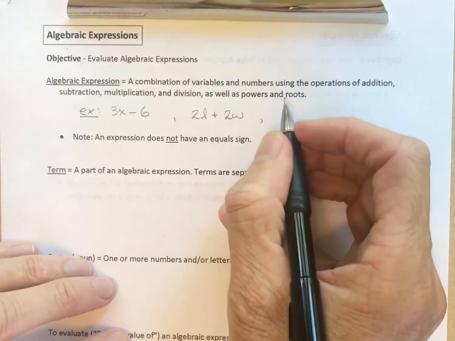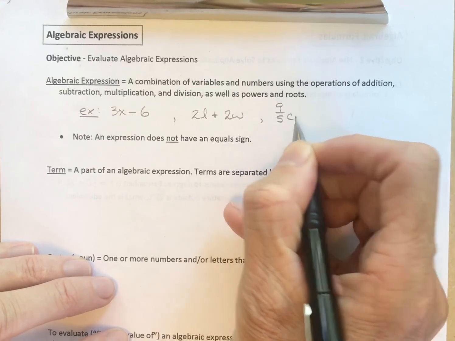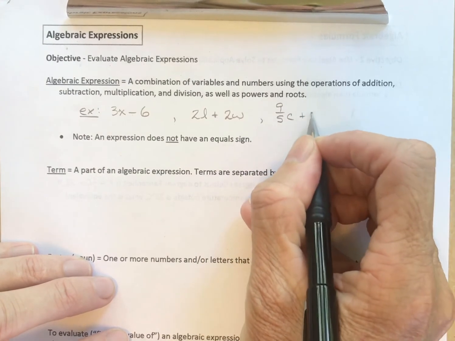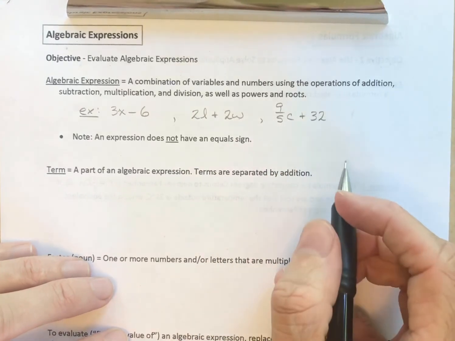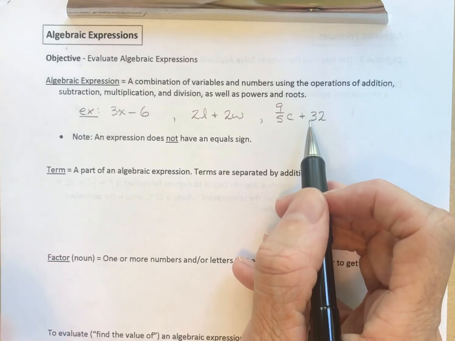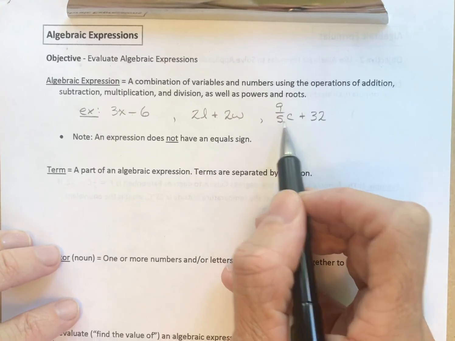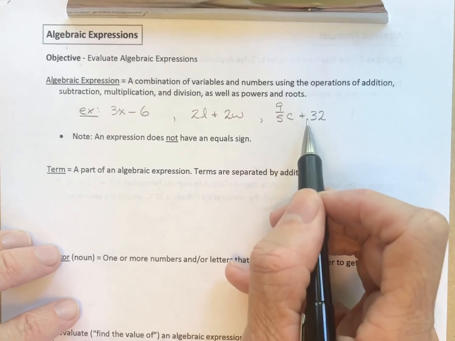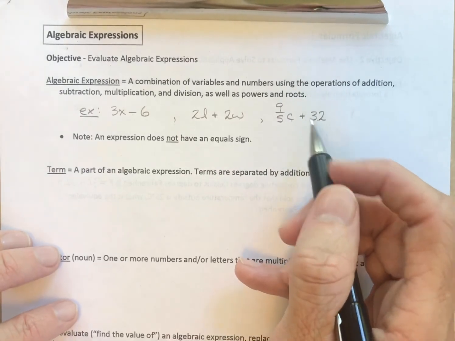And finally, a third example, how about 9/5 times C plus 32. And some of you may recognize this is how you convert from degrees Celsius to degrees Fahrenheit. You take 9/5 of the Celsius temperature and you add 32 to that product to get the Fahrenheit temperature.